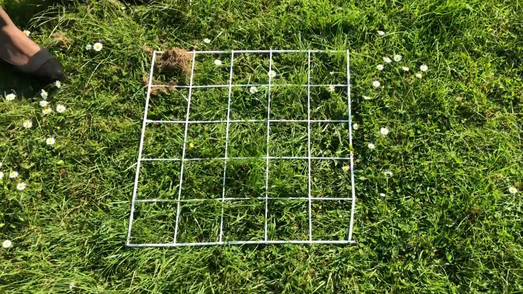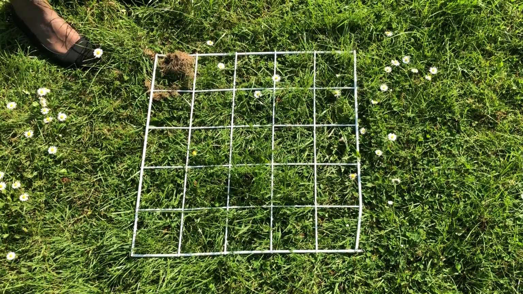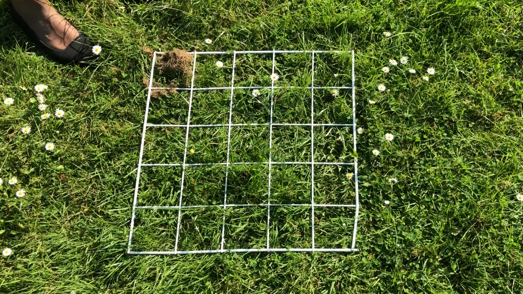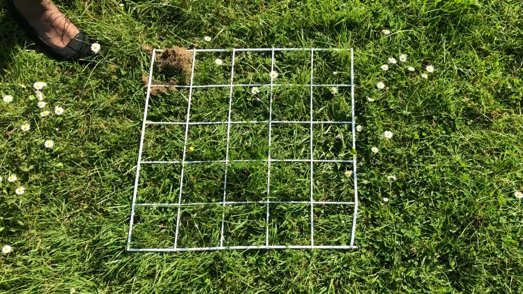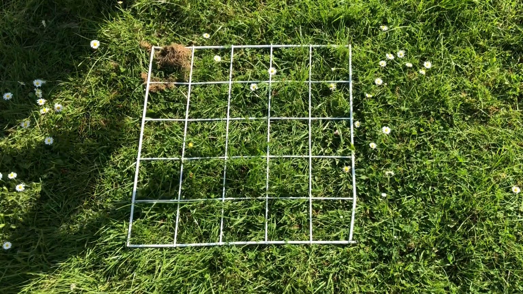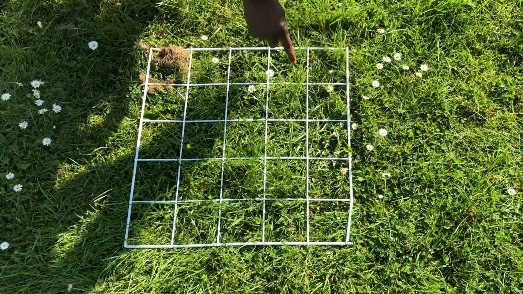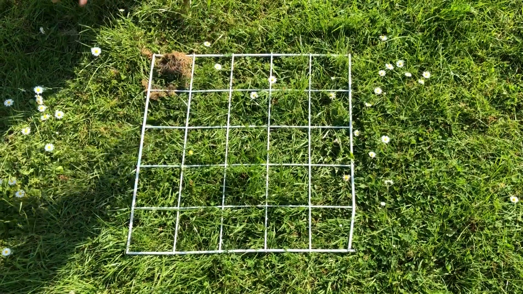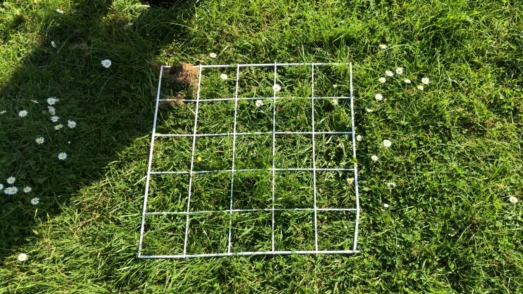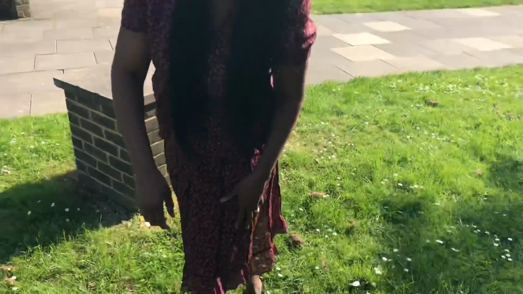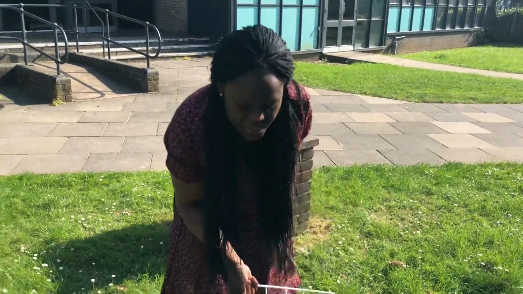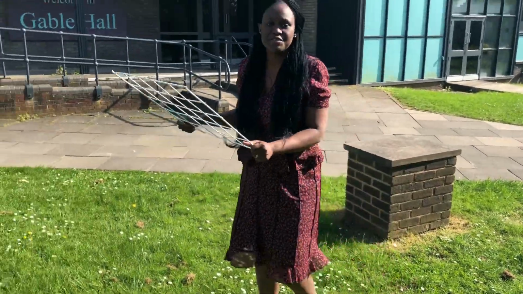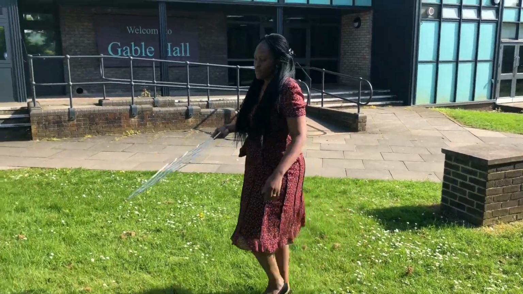We have a number of daisies that have been bordered by the quadrat, and I can count how many. So in this case, 1, 2, 3, 4, 5, 6 daisies. So I record this as my first result. I'm going to repeat this until I have 7 results, okay?